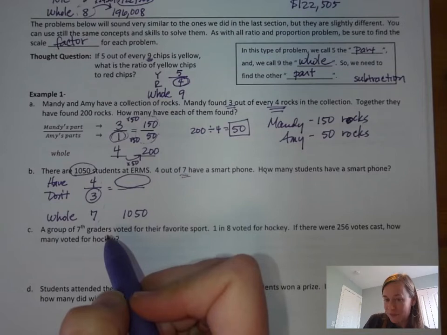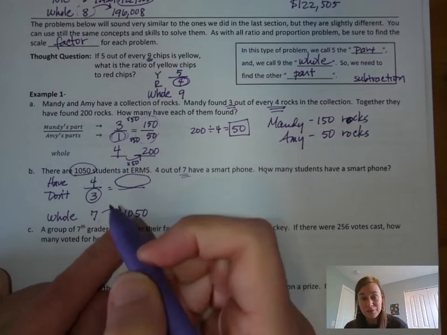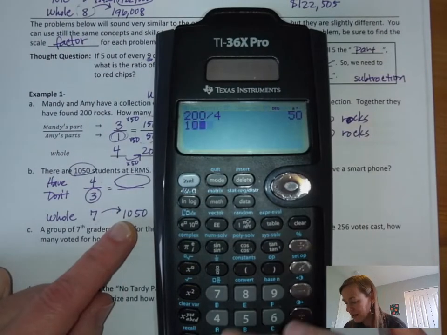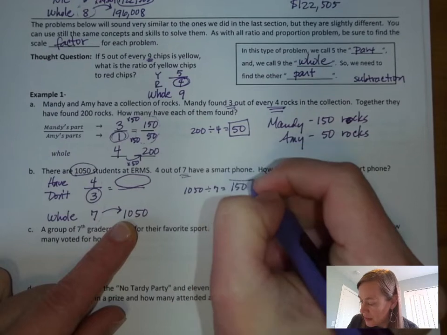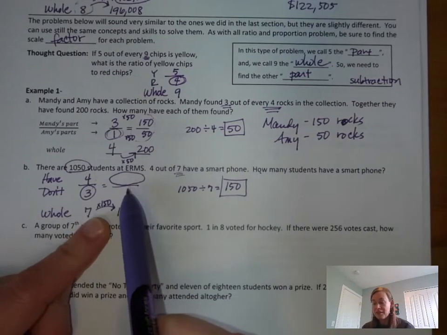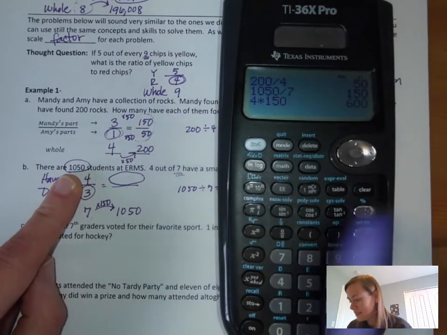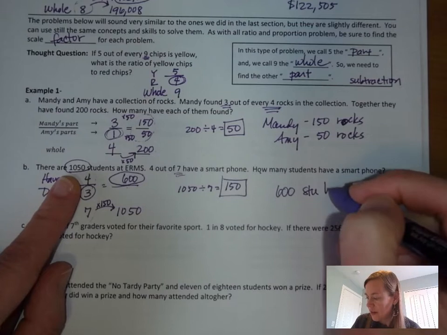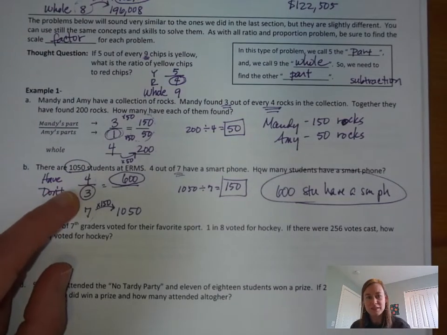So what can we use to figure that out? Let's find our scale factor using this right here. How does a 7 turn into 1,050? I have no idea, but I do know that I can go 1,050 divided by 7 and it'll tell me. So let's do that with our calculator. 1,050 divided by 7 gives us 150. So this right here is our scale factor. So that means to figure out how many students at Elk Ridge have a smartphone, I just need to do 4 times 150. 4 times 150 gives me 600. So 600 students have a smartphone. All right, and that's how you do that.